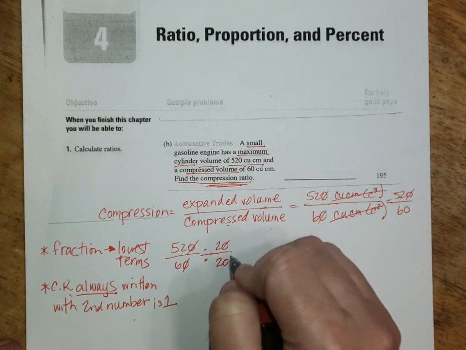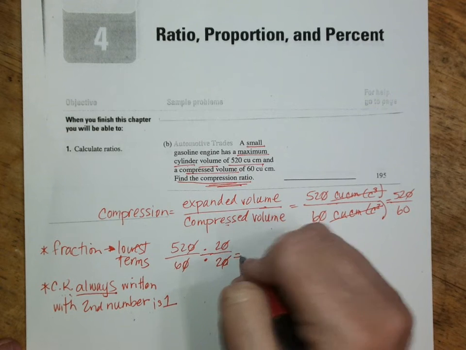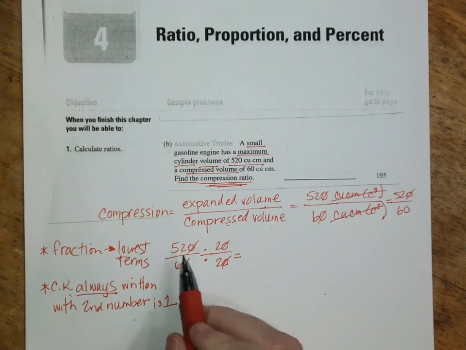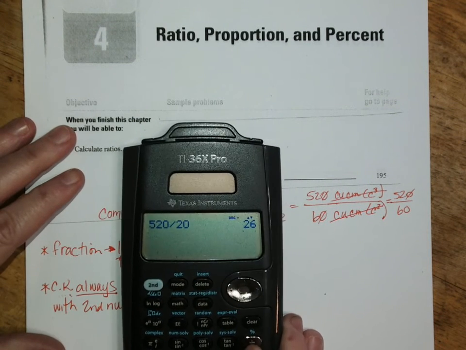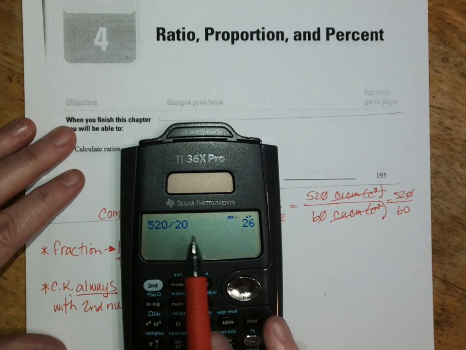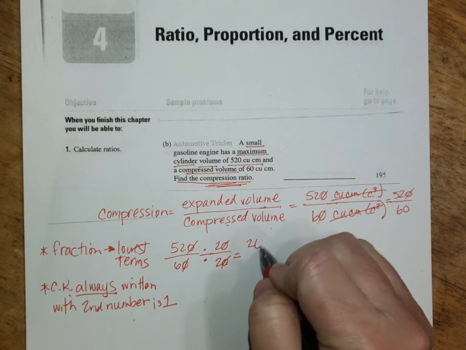And when you divide 520 by 20, instead of having to do long division, this is one of those times where if you're just showing me how you're getting from 520 over 60 to another number, you can just show me on your calculator that you divided 520 by 20 to get the number 26. Okay? And then 60 divided by 20 is going to be 3.